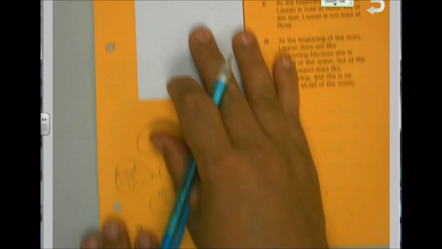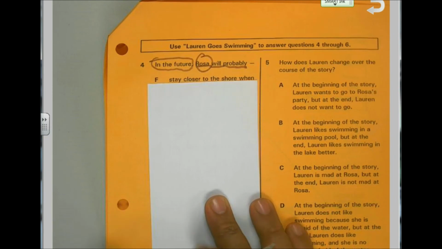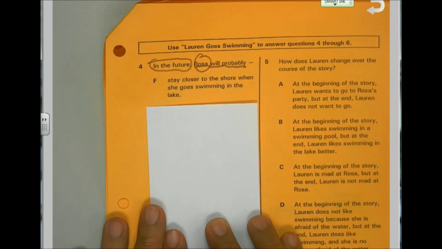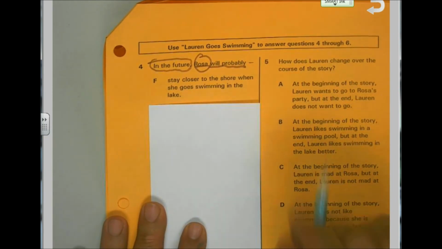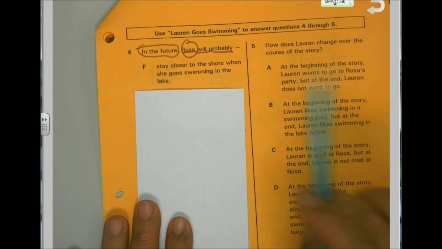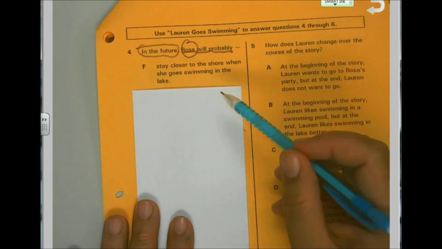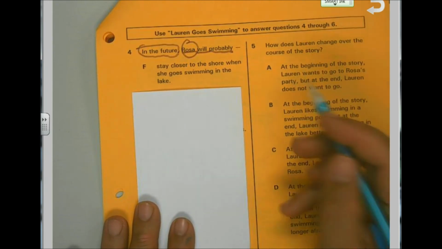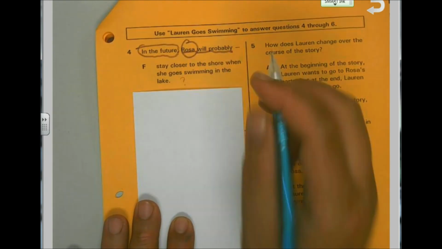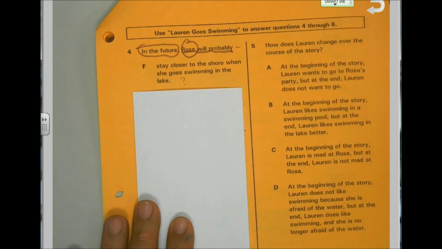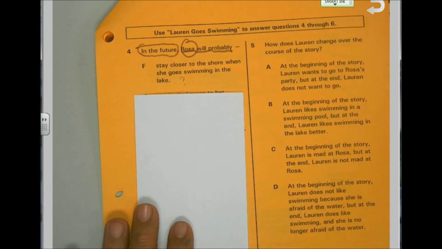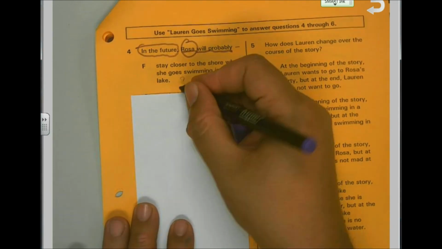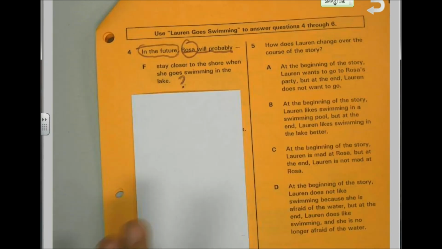Okay, now we're going to go back and we're going to look at the answers. Okay, so in the future, Rosa will stay closer to the shore when she goes swimming in the lake. That's a maybe. I'll put a question mark there because generally, if someone has an accident or something happens to them, they're a bit more careful the next time.